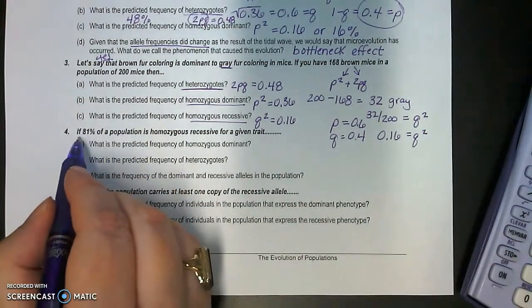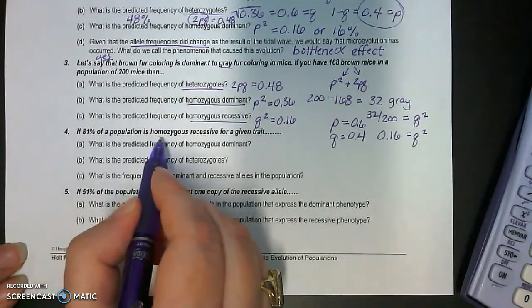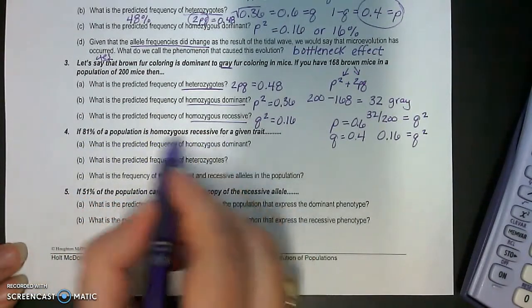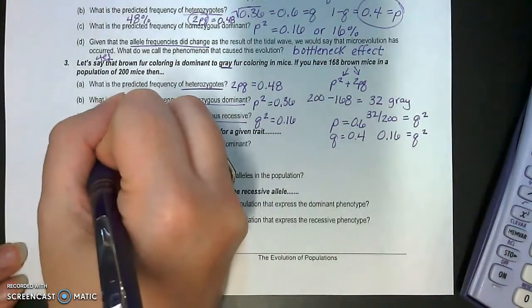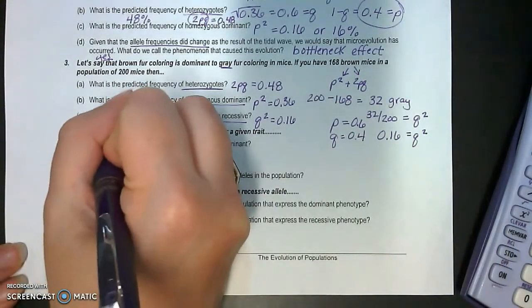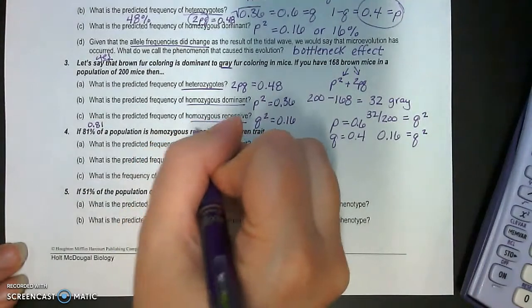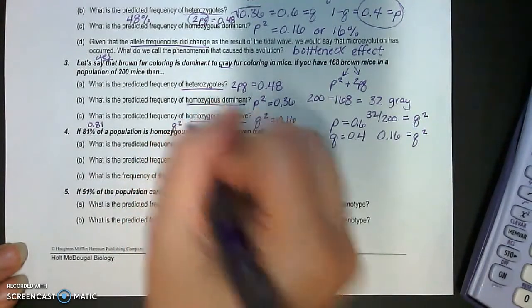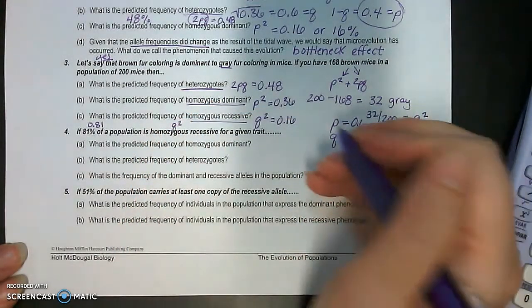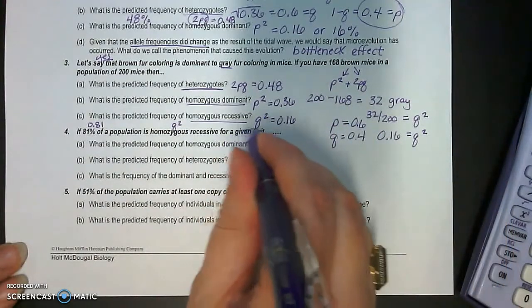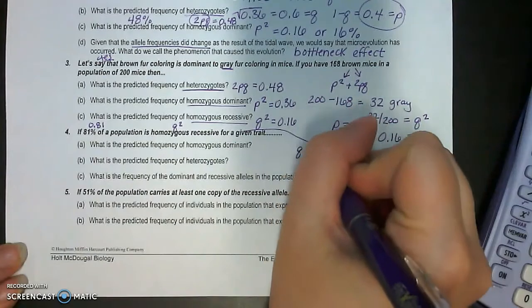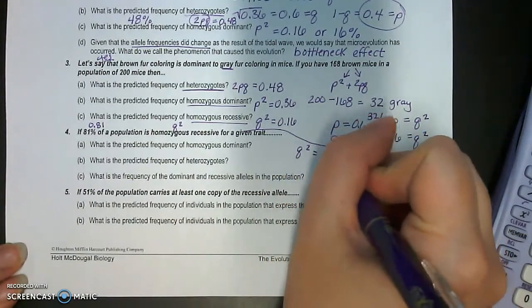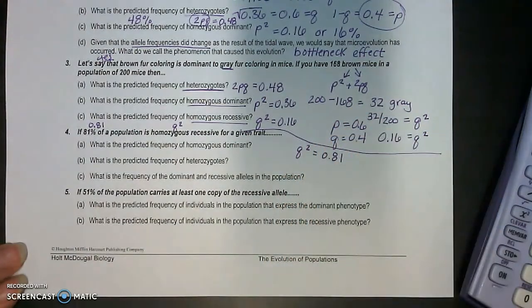All right, let's look at number 4. 81% of a population is homozygous recessive. What does that mean? 81% is 0.81. Homozygous recessive is Q squared. So let's just draw a line here so we don't get confused. Q squared equals 0.81. Well, that was easy.